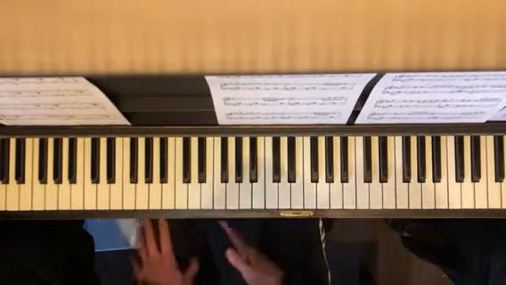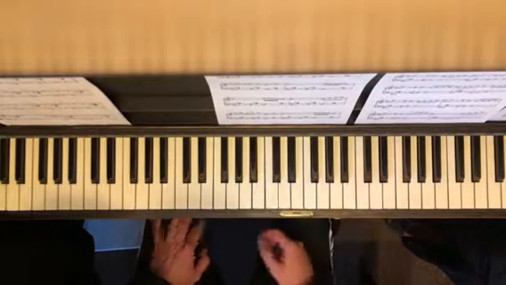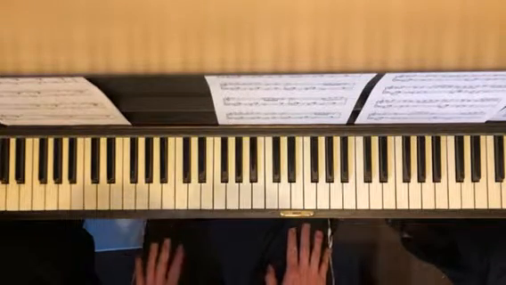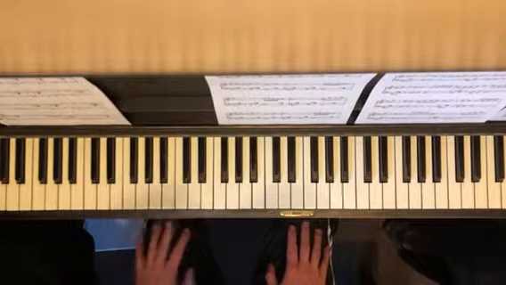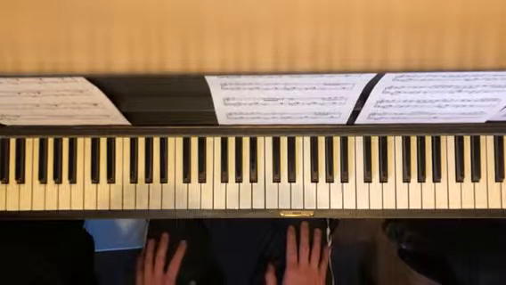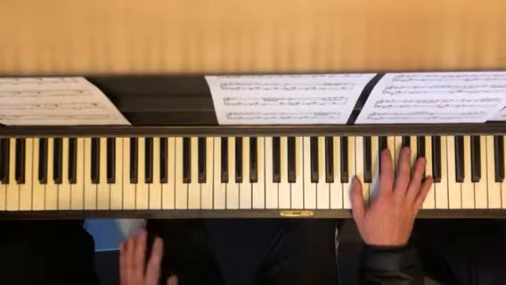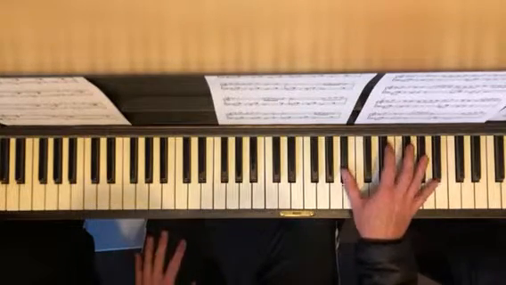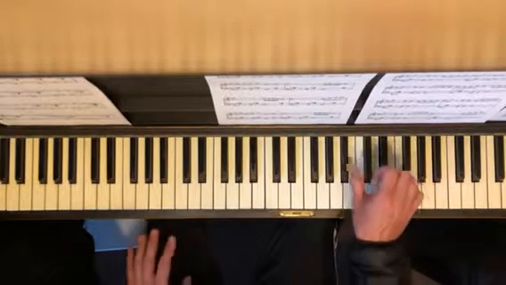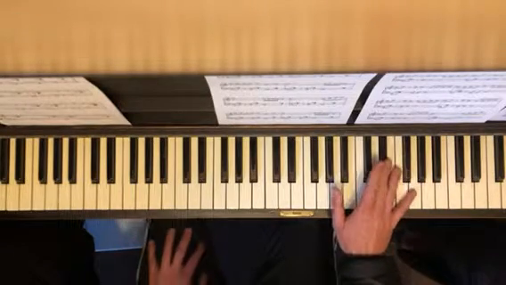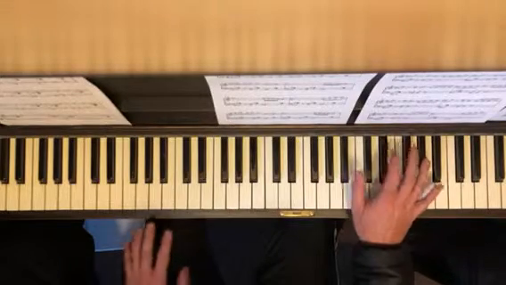The way that you're supposed to play it, in this example, instead of 1 and 2 and 3, we're going 1 and 2 and 3 and 4 and 5. So we'll go 1 and 2 and 3 and 4 and 5 and 1 and 2 and 3 and 4 and 5. Okay? Whoa, okay.